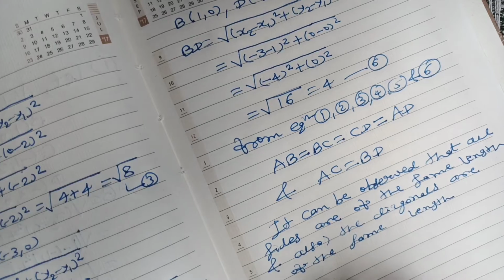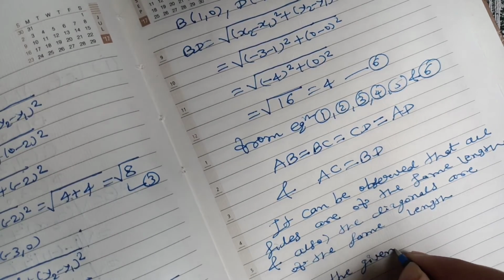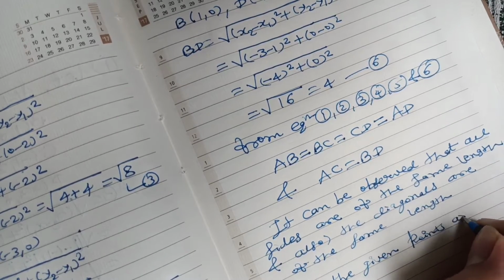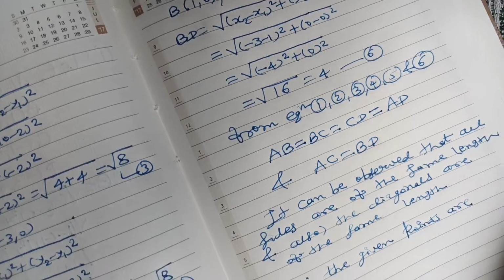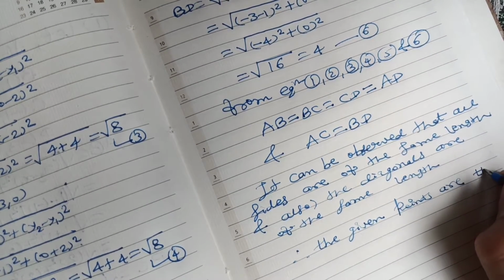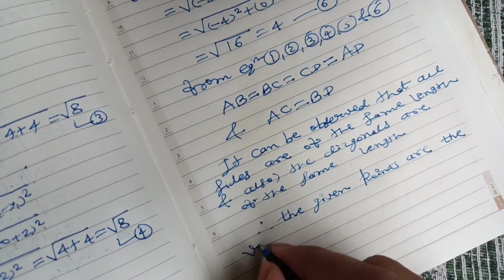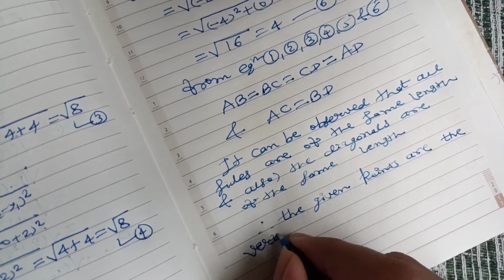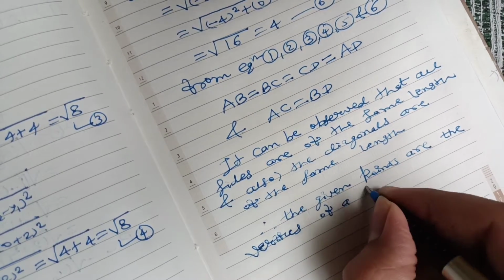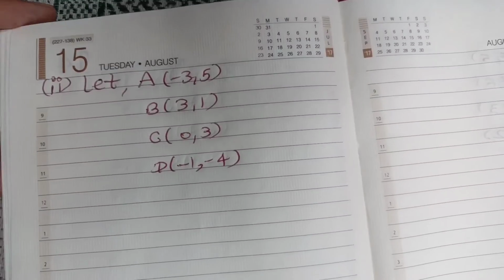Therefore the given points are the vertices of a square. Is it clear? Okay.